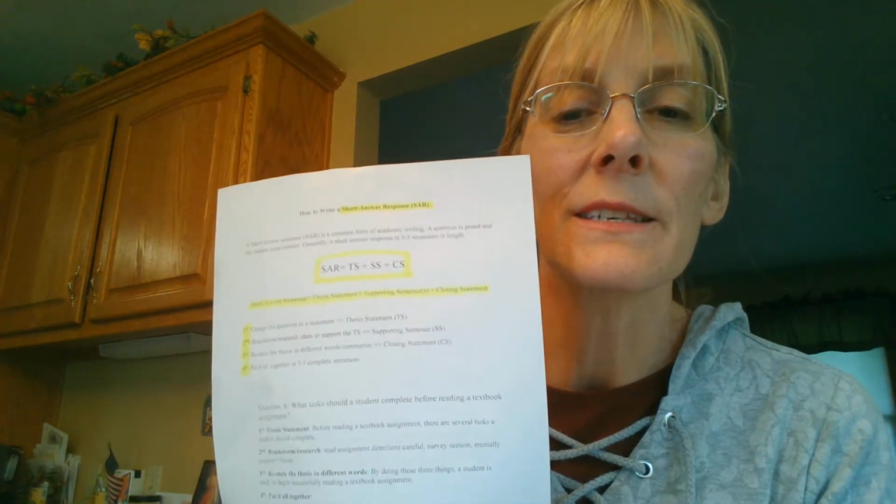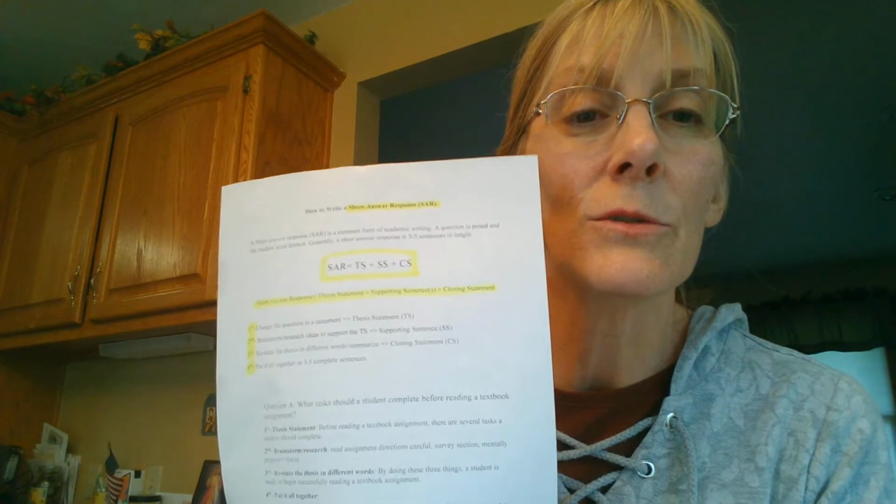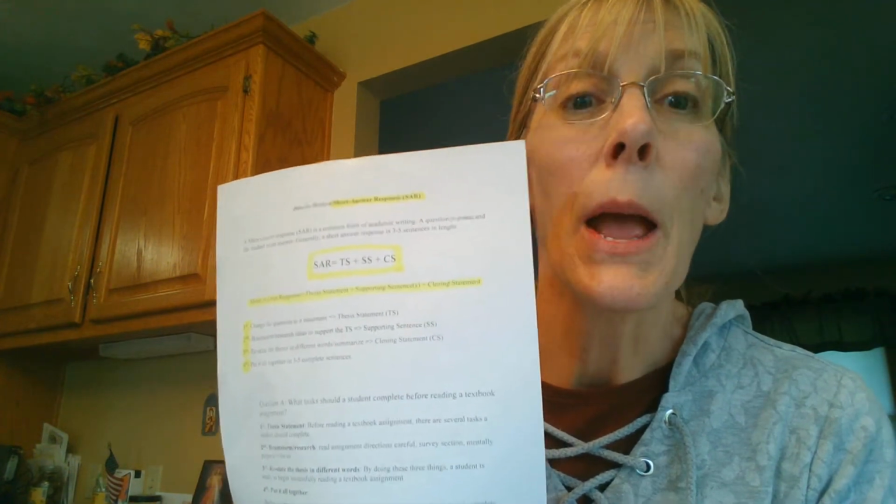Because what you're going to find out is as we get going, instead of short answer response equals thesis statement plus supporting statement plus closing statement, it's going to say things like paragraph equals, essay equals. Okay, what we're doing right now, we're only going to build on. So if you're shaky with this part, unfortunately, I think that will continue to haunt you in the weeks ahead. And I don't want that. I don't want that for you guys. All right, so let's take a look.